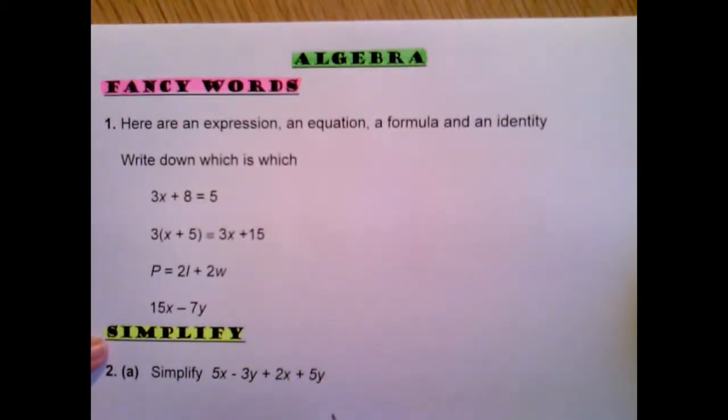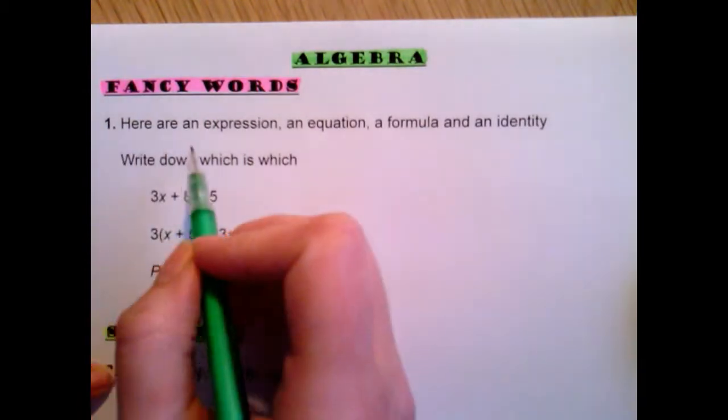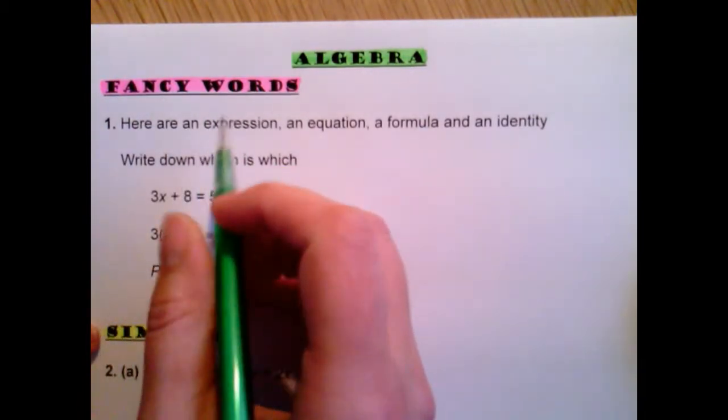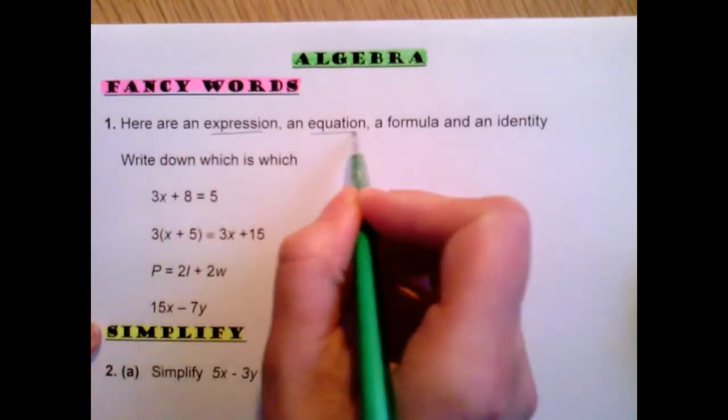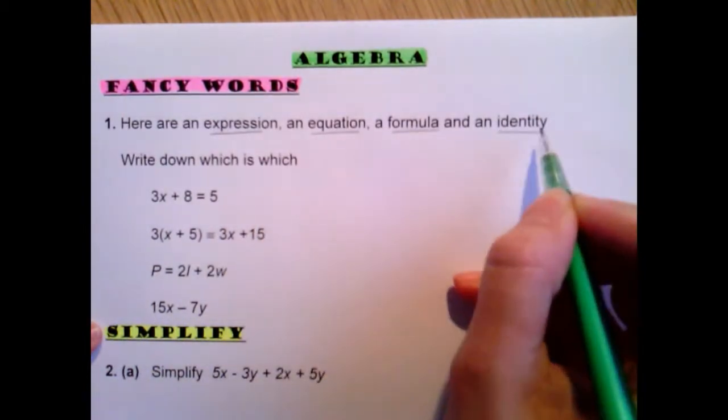In this video, I'm going to work my way through 30 different questions on algebra to try and do all of the topic of algebra all in one go. So first of all, you need to know what these different fancy words mean: expression, equation, formula and identity.